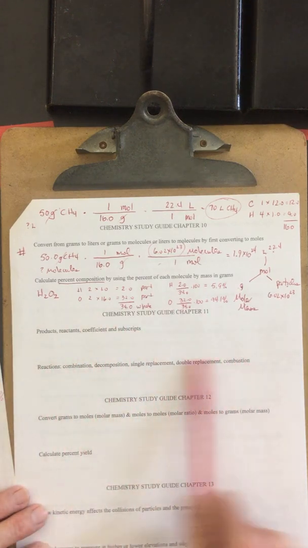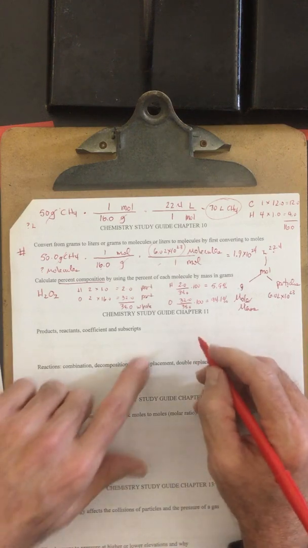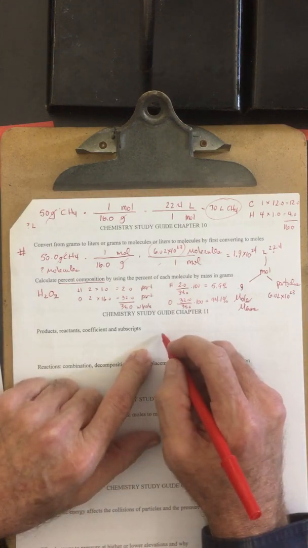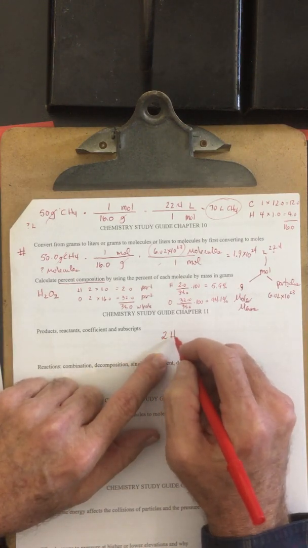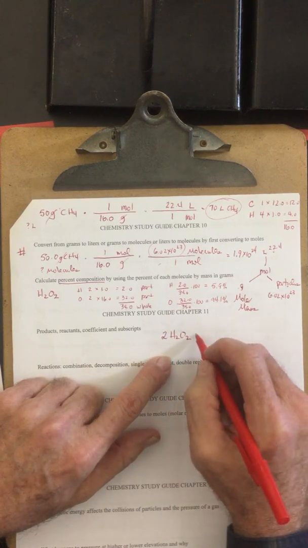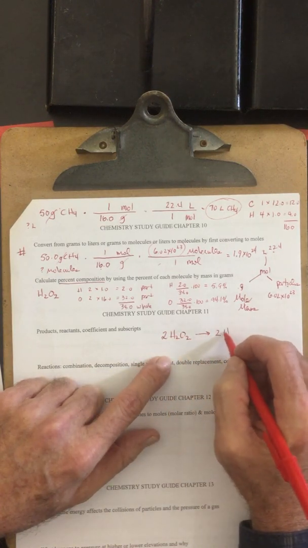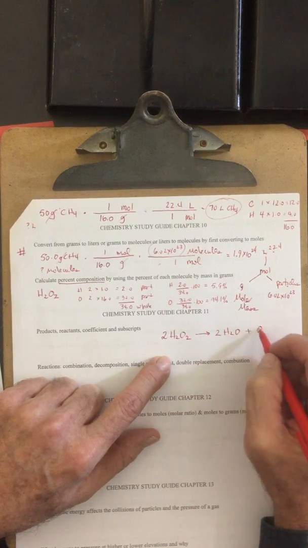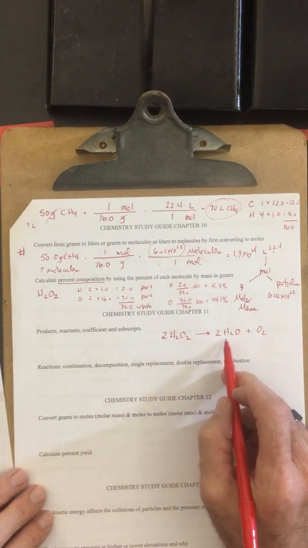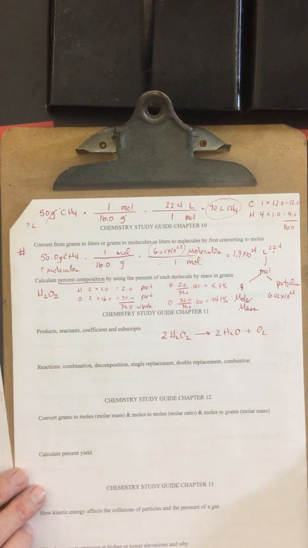Okay, so this will be our last concept here. We're getting through chapter 11. And I'm going to put a reaction over here, and it's going to be 2H2O2 produces 2H2O plus O2. Hydrogen peroxide will fall apart into water and oxygen.